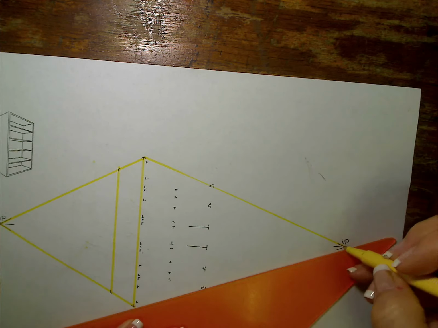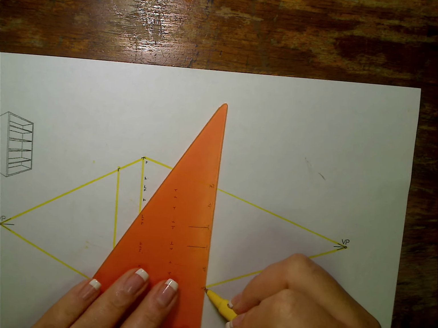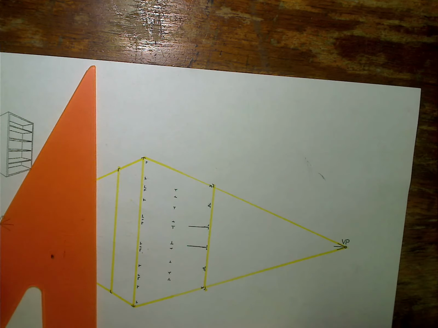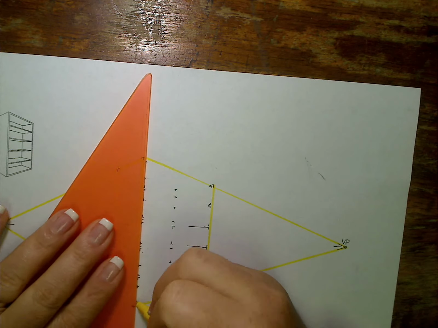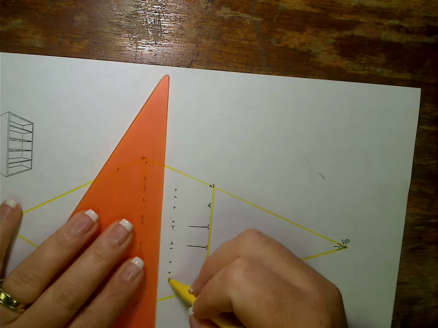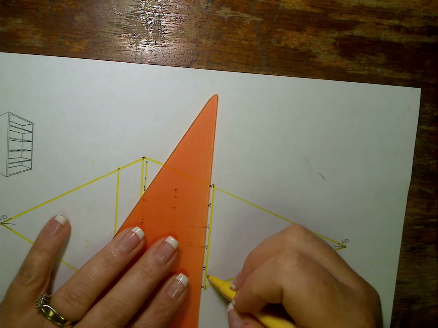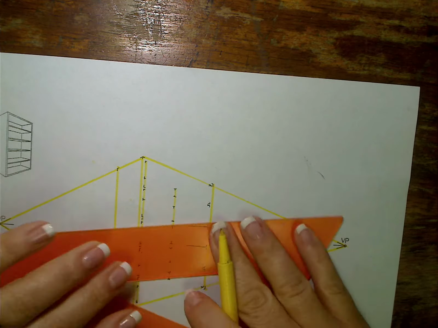There it goes. It can sometimes be a little easier for me to see. And then I just continue the process. Always lightly draw everything in first. After you lightly draw it, then go back and darken it in. Then go back and use your points of reference.